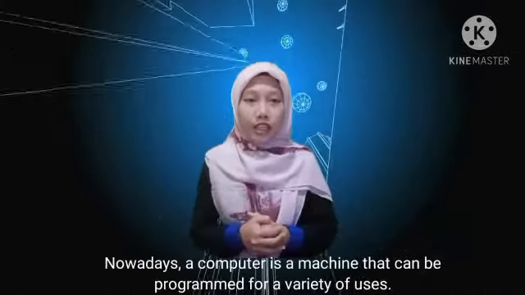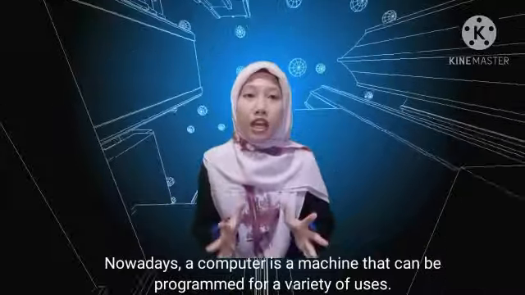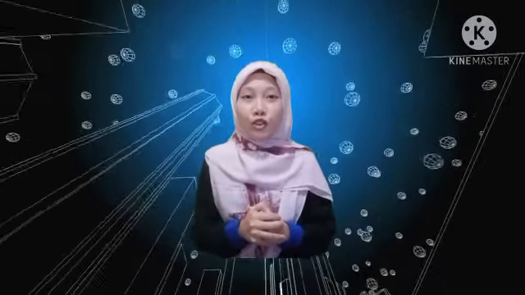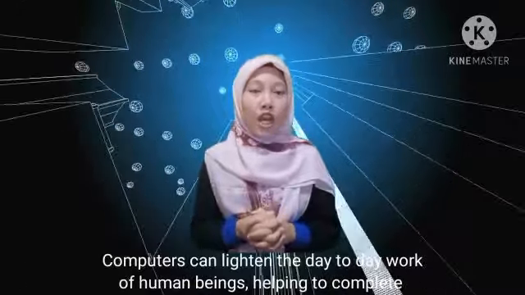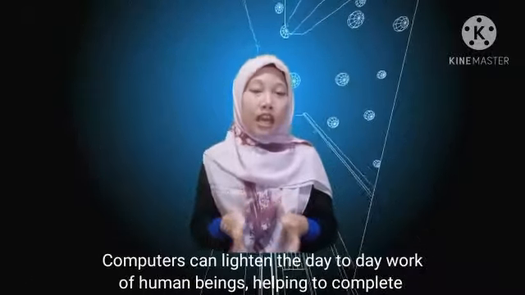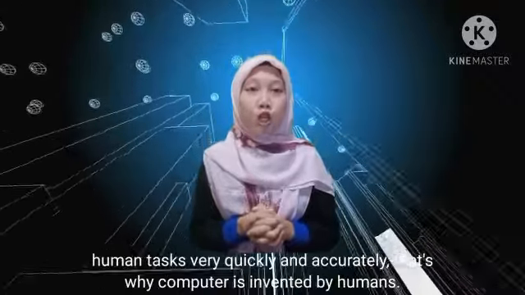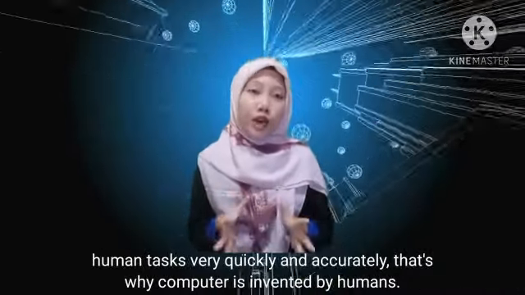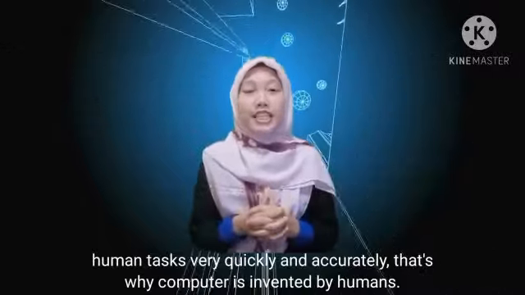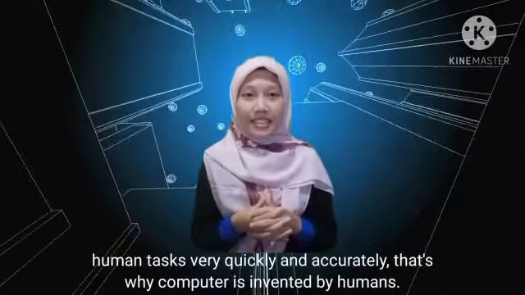Nowadays, a computer is a machine that can be programmed for a variety of uses. Computers can lighten the day-to-day work of human beings, helping to complete human tasks very quickly and accurately. That's why the computer was invented by humans.